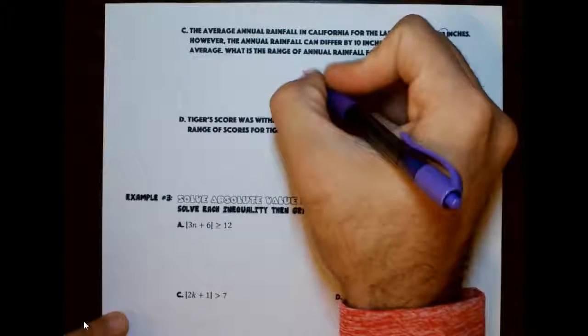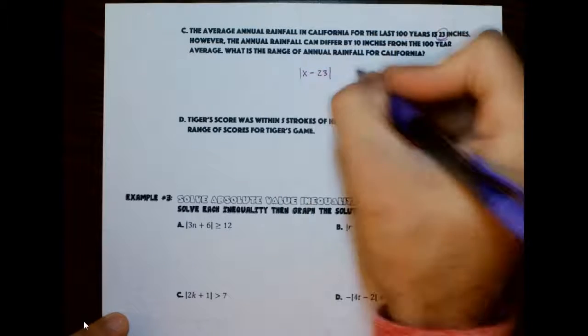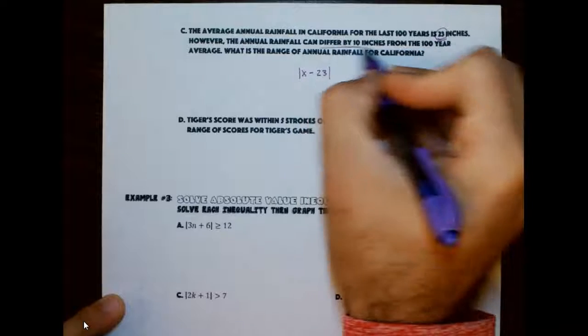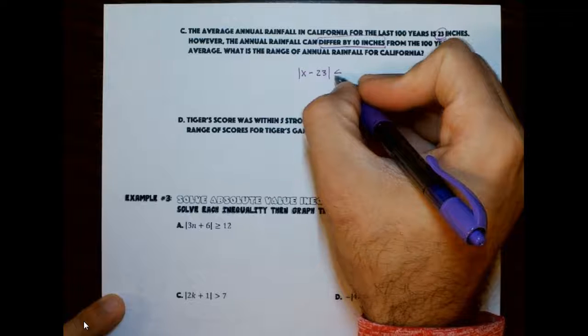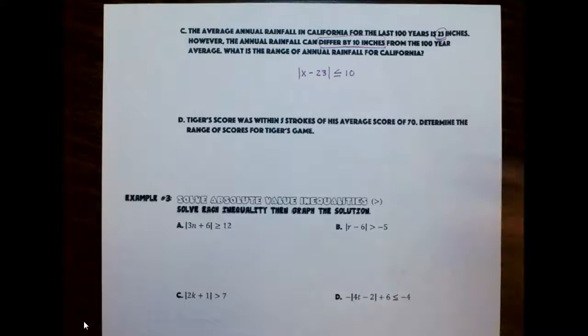In C, it says the average annual rainfall in California for the last 100 years is 23 inches. However, that annual rainfall can differ by 10 inches from the 100-year average. What is the range of annual rainfall for California? Okay. So, to set this up, this is our critical number of 23. That's what is going to go inside of the absolute value. It says that it can differ by 10 inches. So that's why it's going to be less than or equal to 10, because this is how much it is changing by.